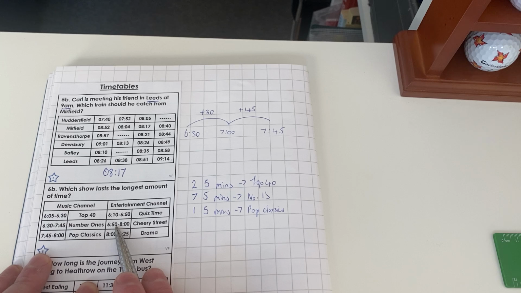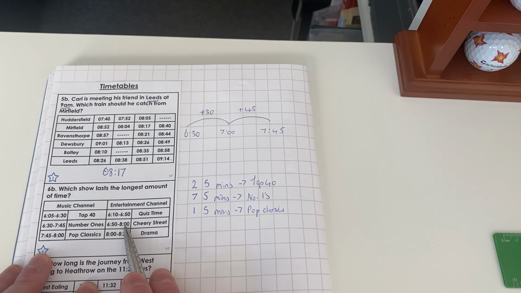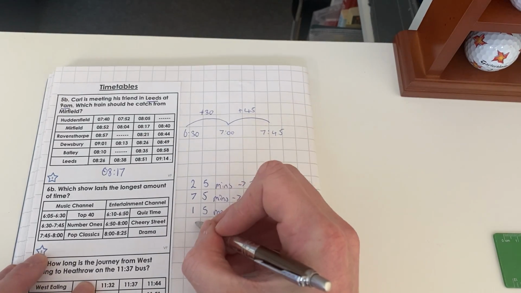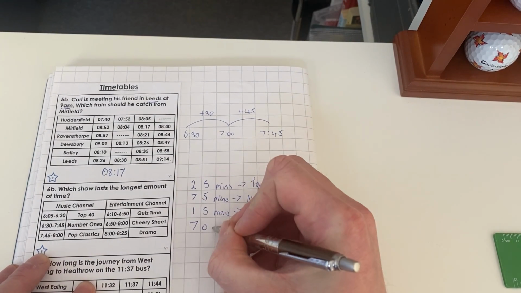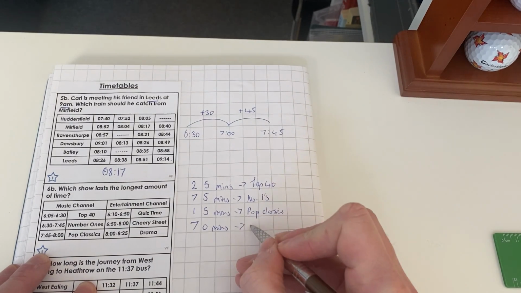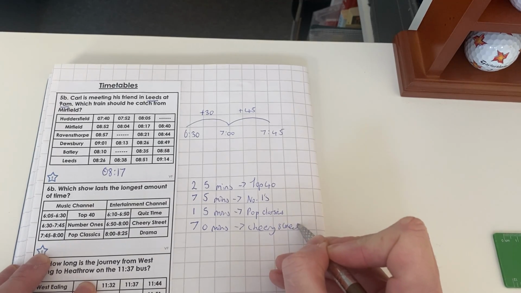Now we're at 7 o'clock, it runs for another hour to 8 o'clock. And remember, 1 hour is 60 minutes. So we've got 60 minutes plus 10 minutes. 60 plus 10 equals 70, which again is less than number one's, which lasted 75 minutes.